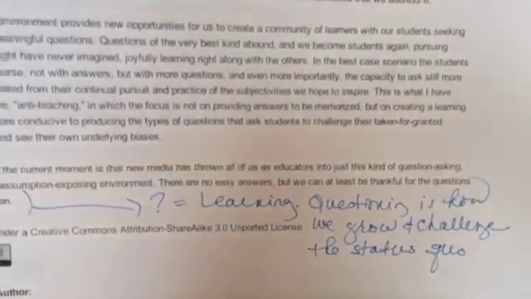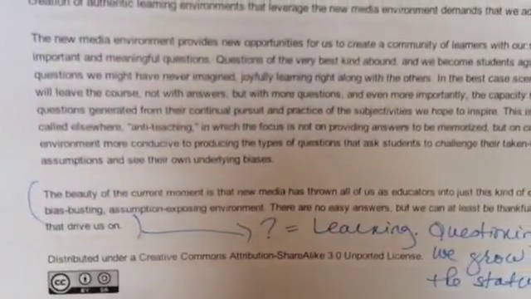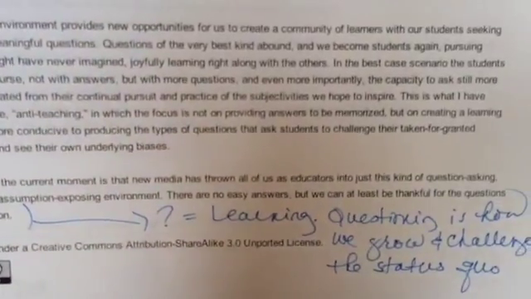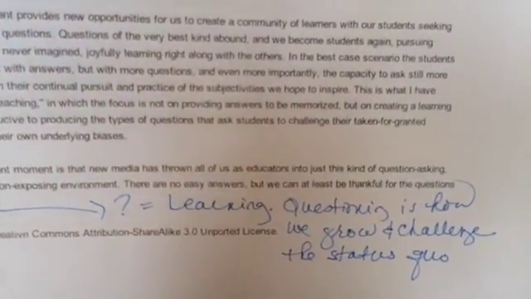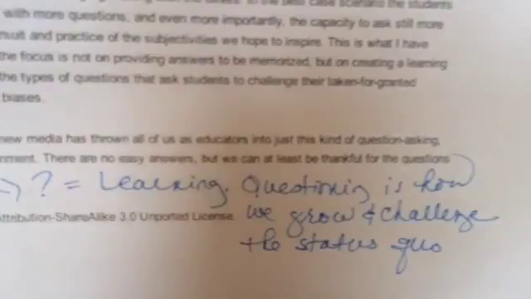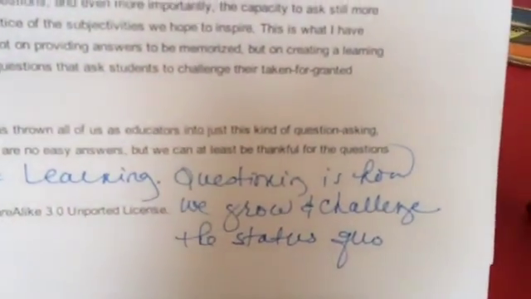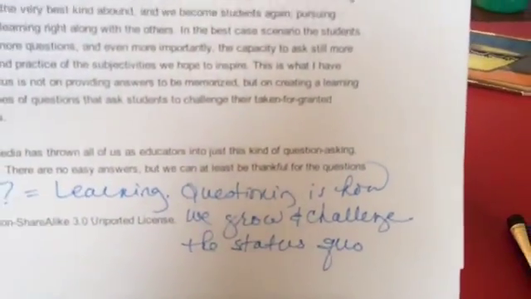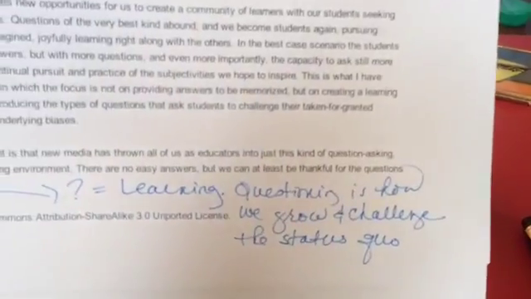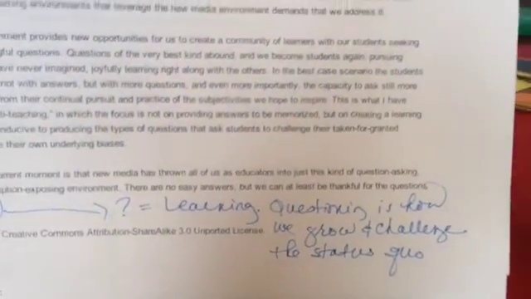And I have a final comment here, which comes from this last paragraph. So questioning equals learning. Questioning is how we grow and challenge the status quo. All right, so these are my notes from this article. This is an example of annotating a text.